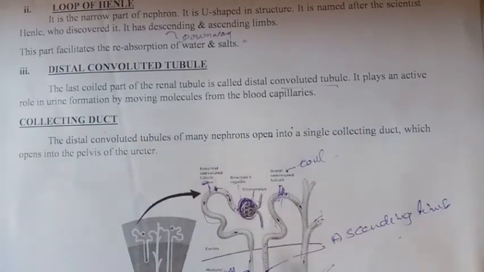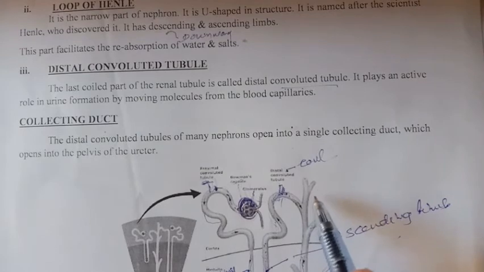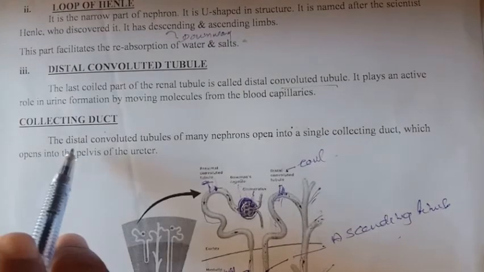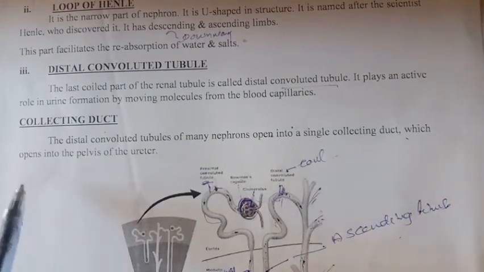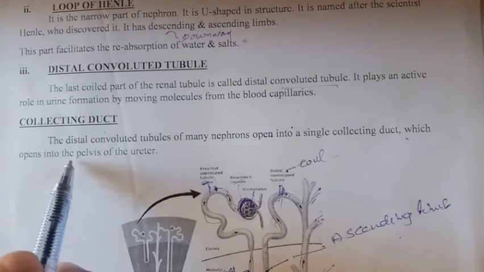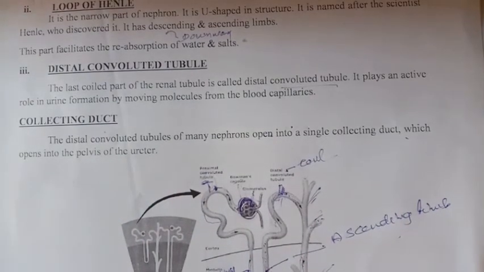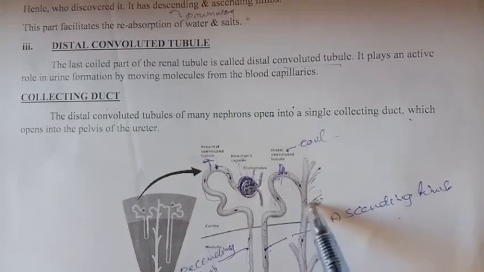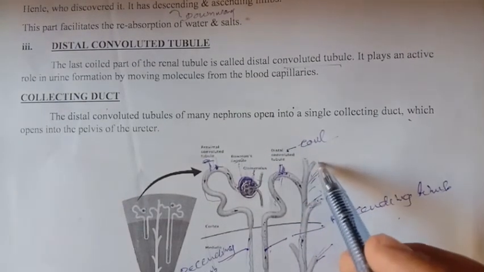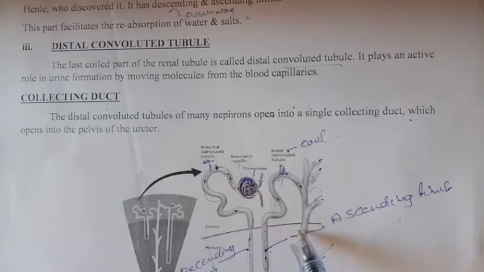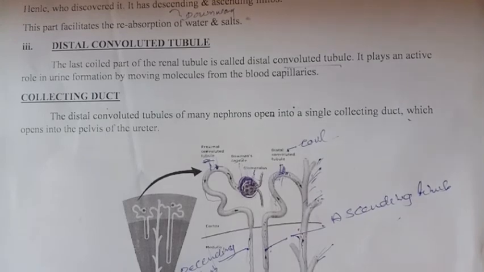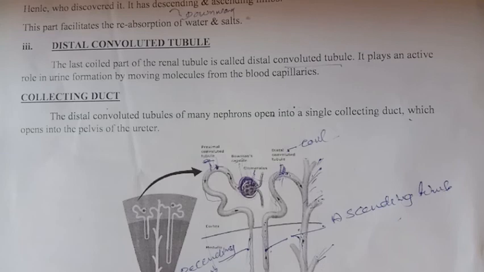The collecting duct, this is the common collecting duct. The distal convoluted tubules of many nephrons open into a single collecting duct, which opens into the pelvis of the ureter. This common collecting duct collects urine from many nephrons, and then finally releases it to the central cavity of the kidney, which is called the renal pelvis. So this is all about the structure and function of the nephron.